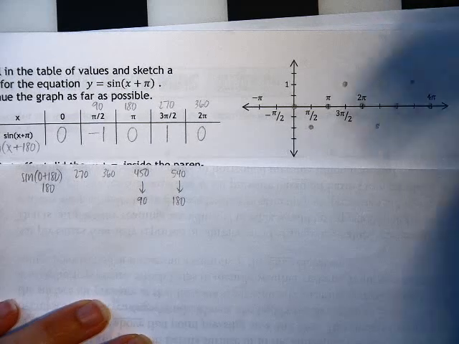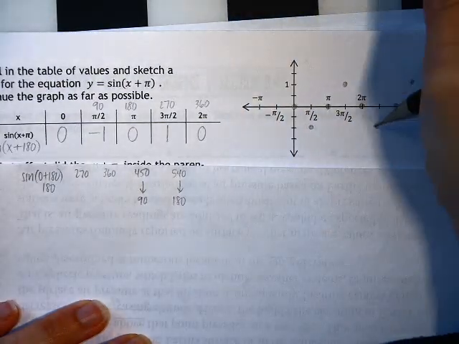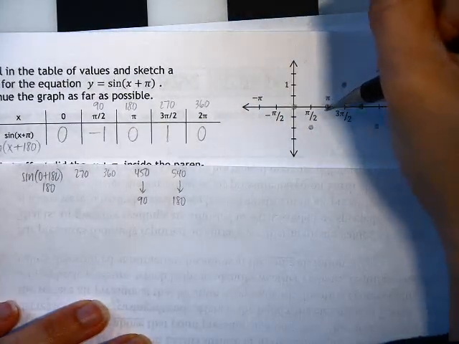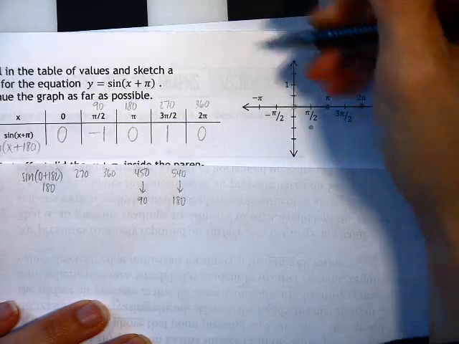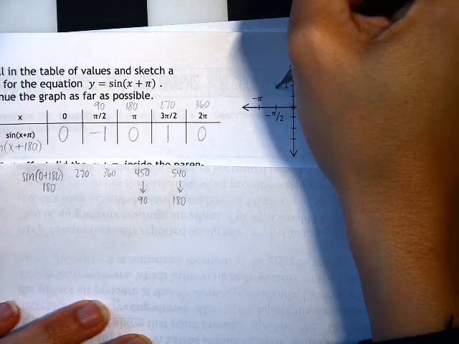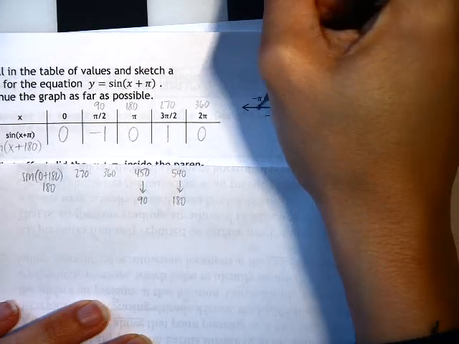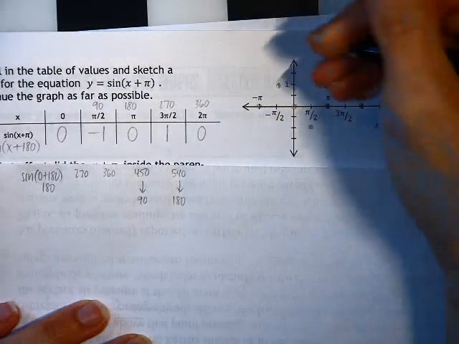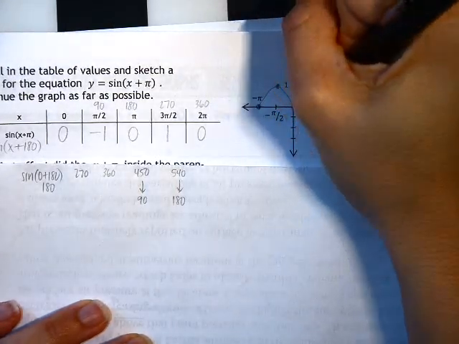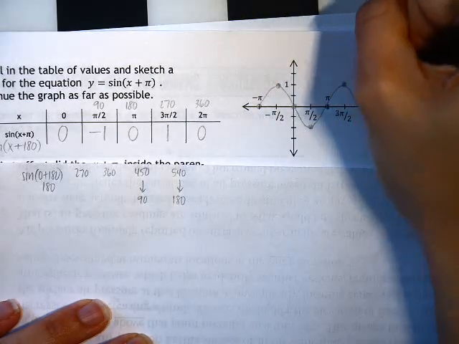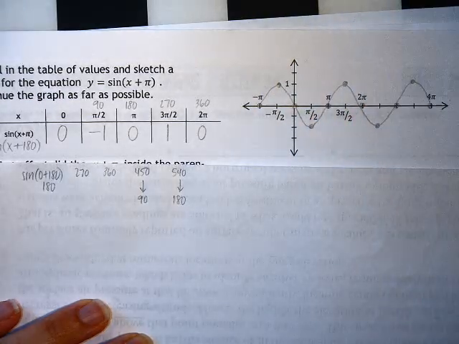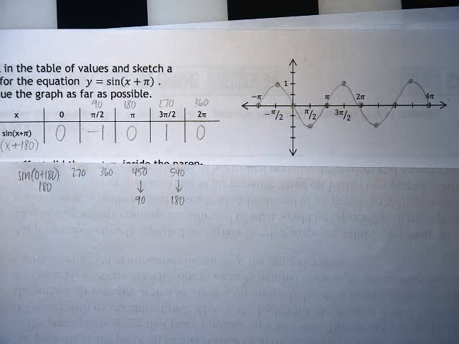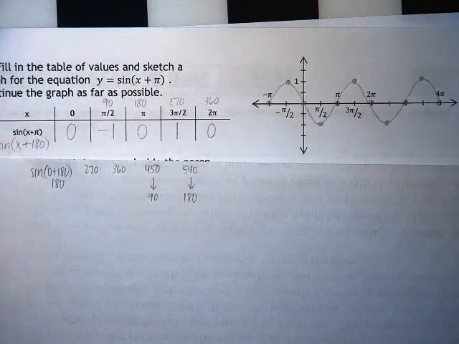Same thing in the opposite direction. If I keep the pattern going, I was up, then back to the center, down, back to the center. So the next tick mark must be up, and back to the center, backwards. Now that I can connect my dots, I can definitely tell, not surprisingly, that I have the same exact pattern that I always did.